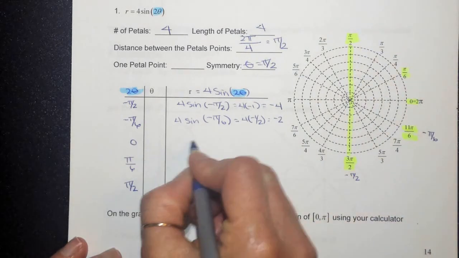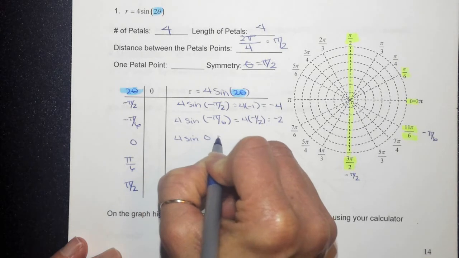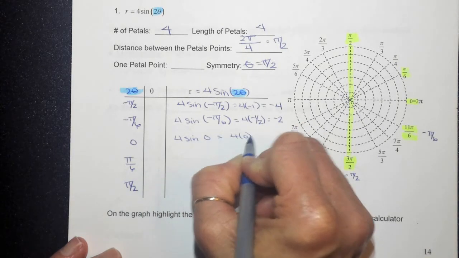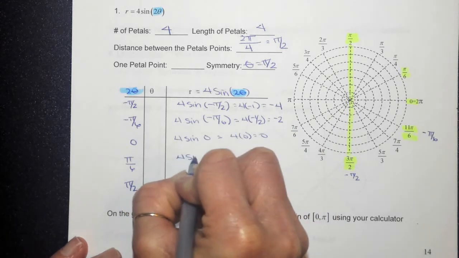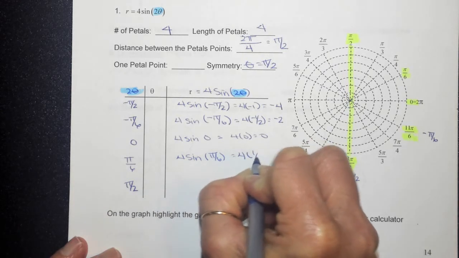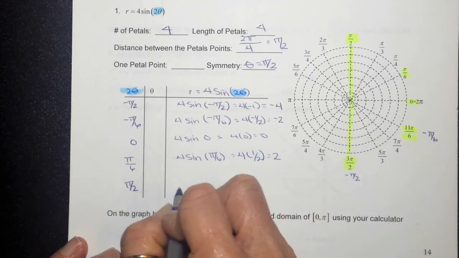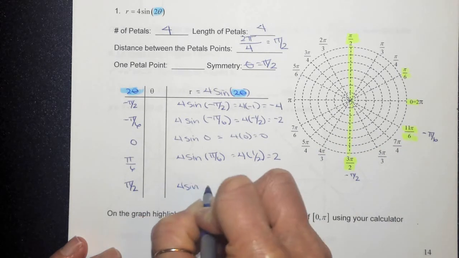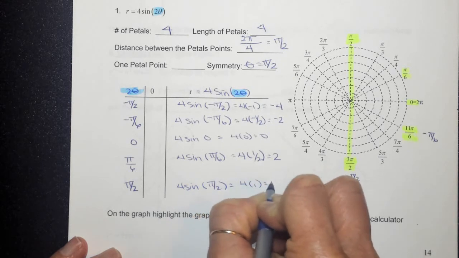Okay, so let's plug in 0. 4 sine of 0 is equal to 4 times 0, which is 0. And then 4 sine of pi over 6, which is 4 times positive 1/2 because we're up here. So this is 2. And then 4 sine of pi over 2, which is 4 times 1, or 4.